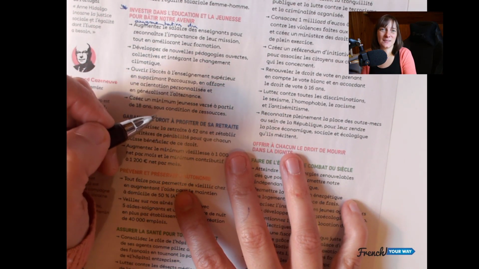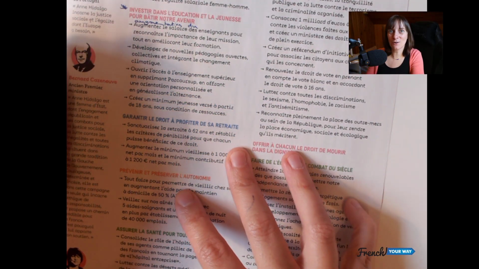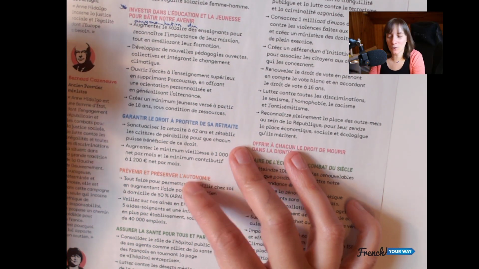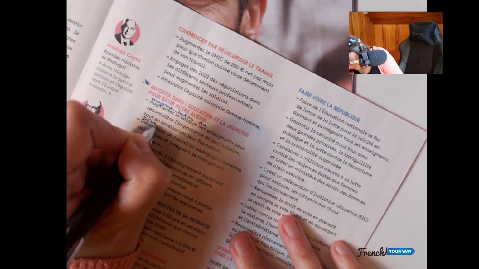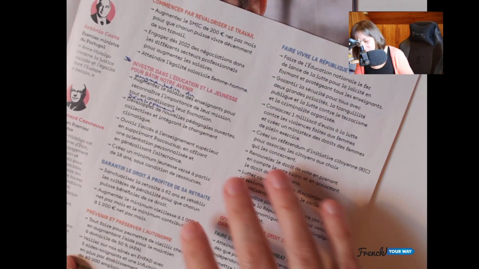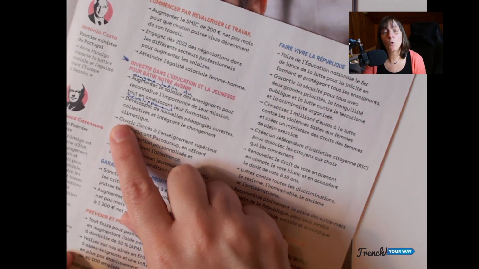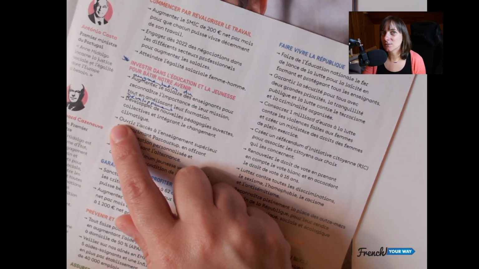Développer de nouvelles pédagogies. Elle propose, what noun comes from développer, le développement de nouvelles technologies. Donc, développement de nouvelles technologies. Ouvrir l'accès. Elle propose l'ouverture de l'accès.